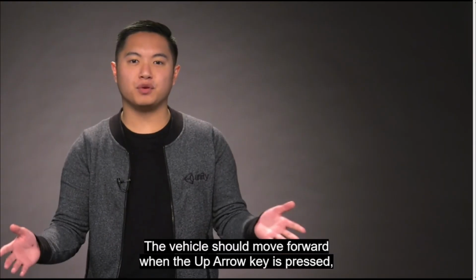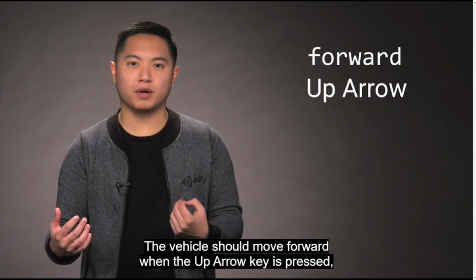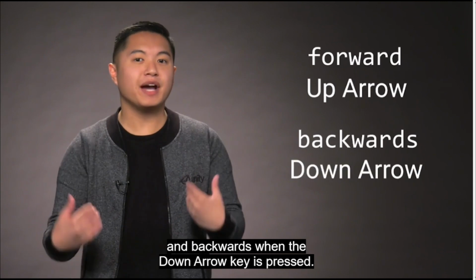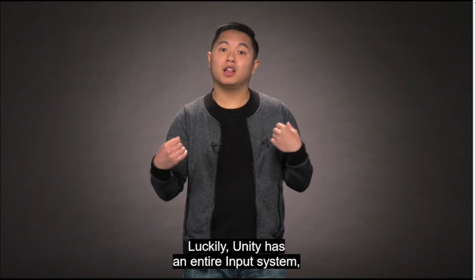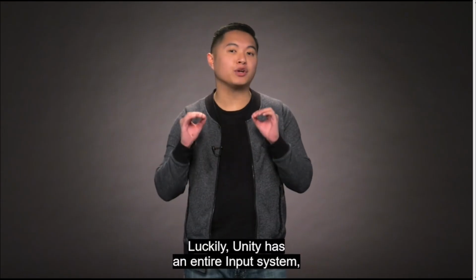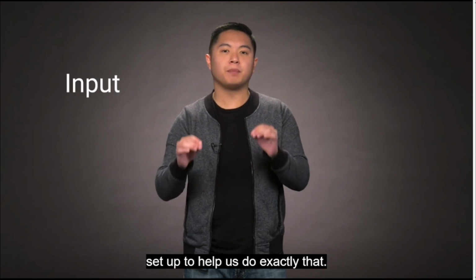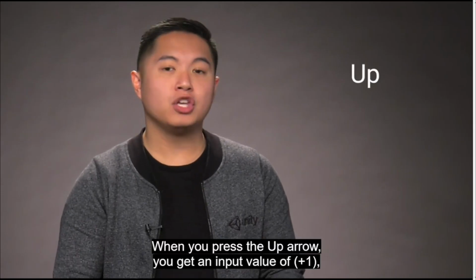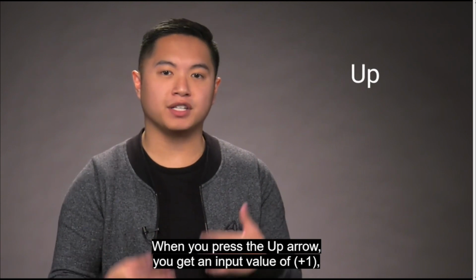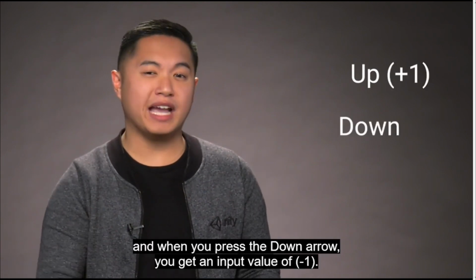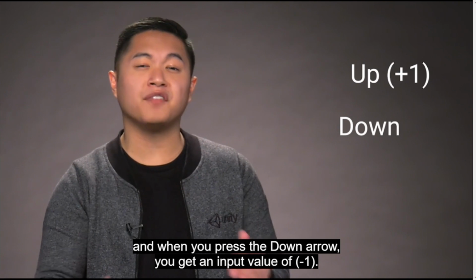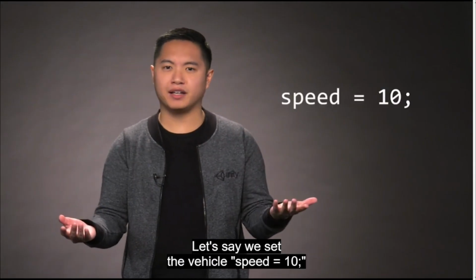The vehicle should move forward when the up arrow key is pressed, and backwards when the down arrow key is pressed. Luckily, Unity has an entire input system set up to help us do exactly that. When you press the up arrow, you get an input value of +1, and when you press the down arrow, you get an input value of -1. So let's say we set the vehicle speed to 10.